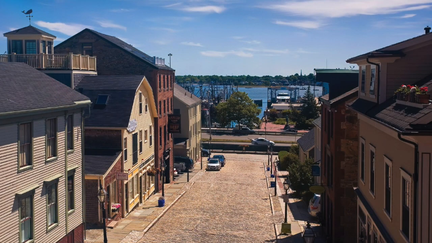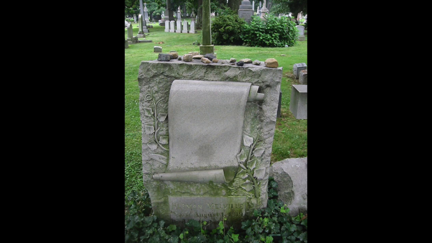So if you go there, there's a very neat historical district. It's on the National Register. Walk around and imagine these young men ready to go out on a whale ship. And if you're ever in New York City and you get up to Woodlawn Cemetery in the Bronx, you can see where Melville's buried. Not really appreciated at the time, but later considered a master of American literature.